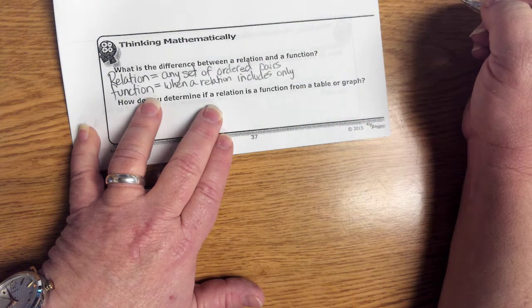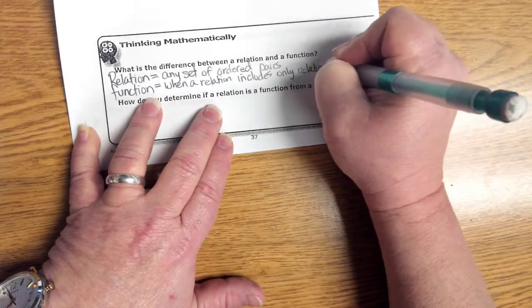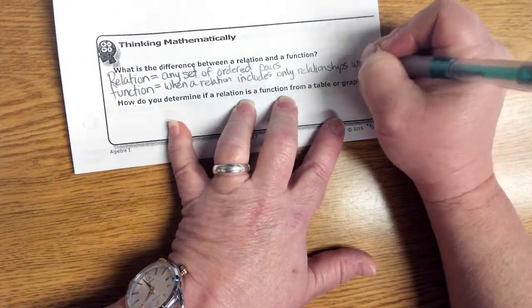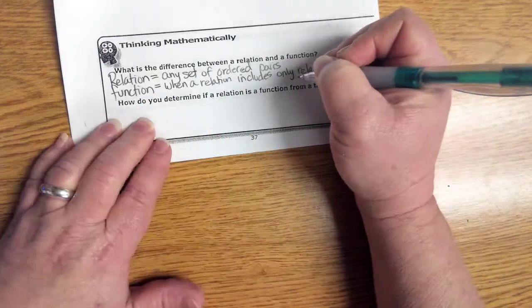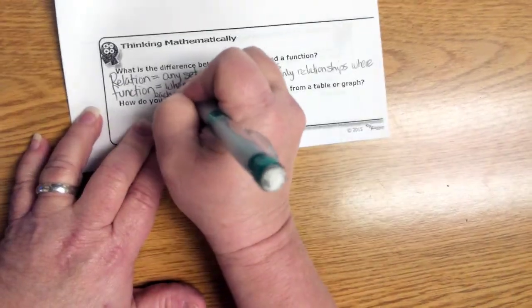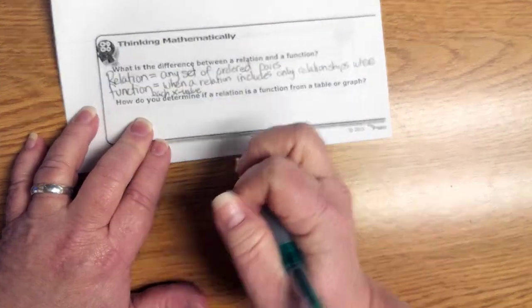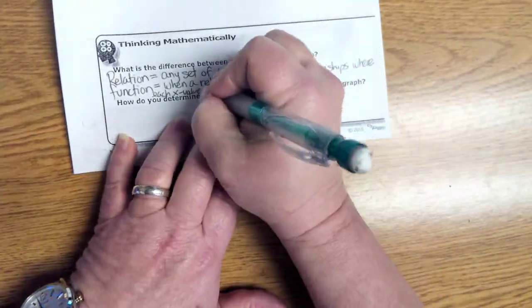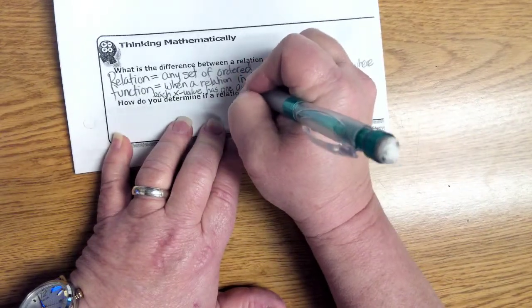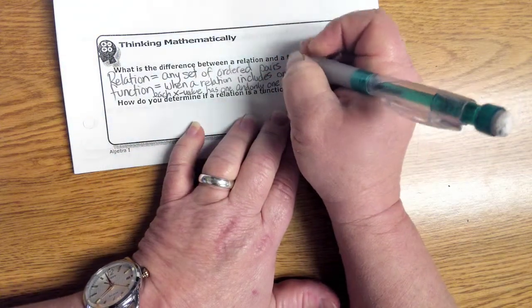When a relation includes only relationships where each x value, you can always use up here, x value has one and only one y value.